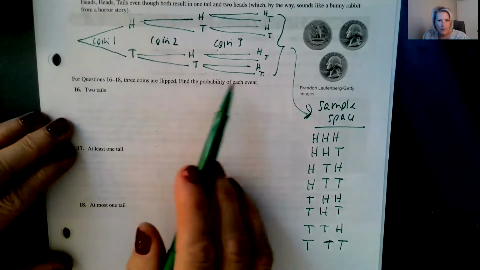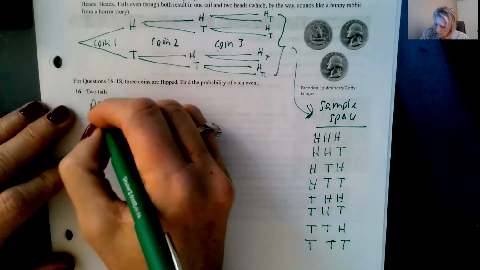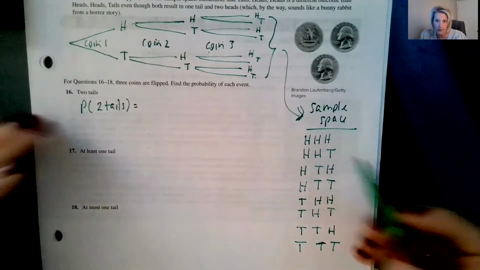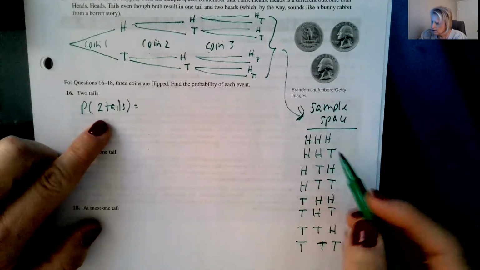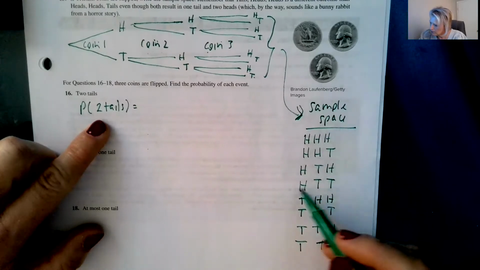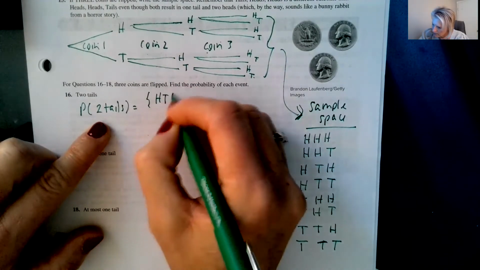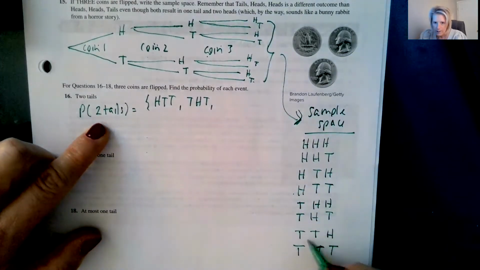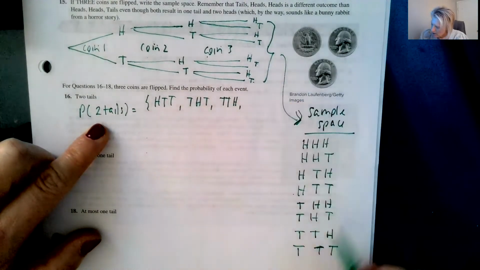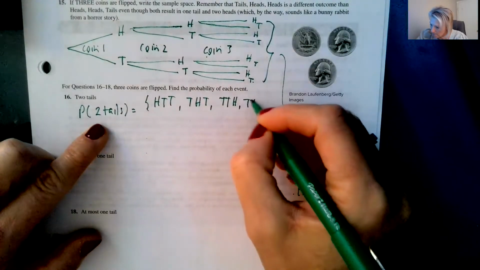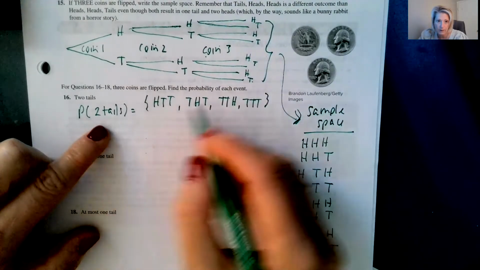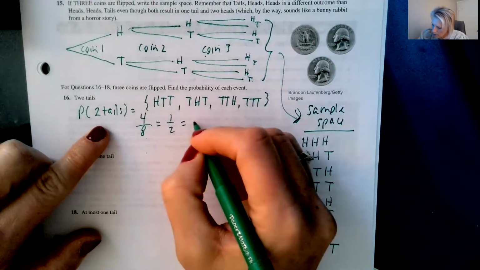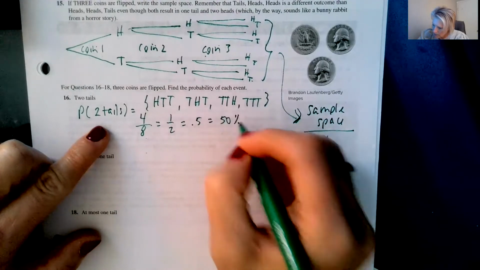So it says, find the probability of each event. The probability of two tails. And no, it doesn't say they have to be tails and tails, and it can be that, right? There's three options. So you have anywhere that you have two tails. I'm just going to list them so we can see. Heads, tails, tails is two tails. And tails, heads, tails. Tails, tails, heads. And the last one has two tails. It has three, but it does have two. I didn't say exactly two tails. It just has two tails. So there's 4 out of the 8, which is 1/2 or 0.5 or 50%.